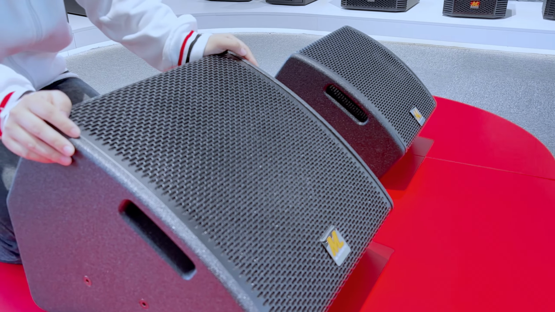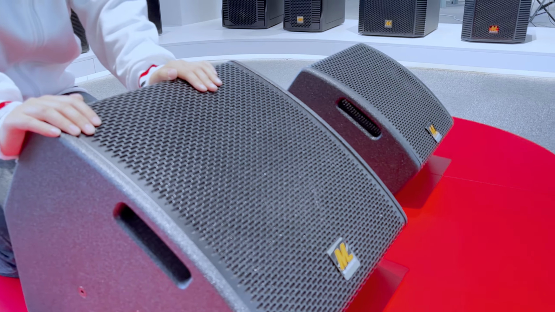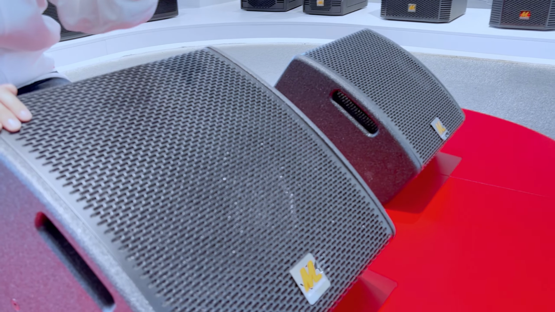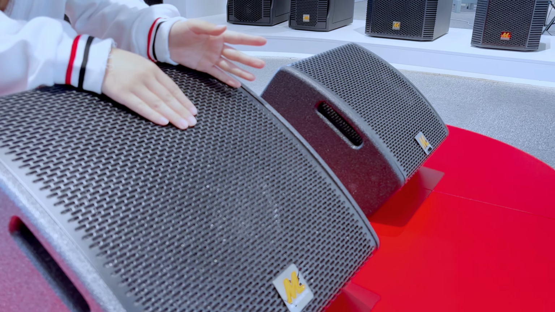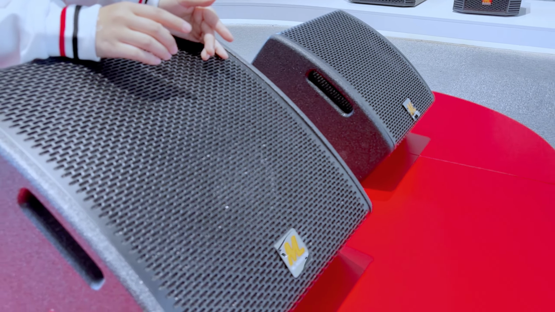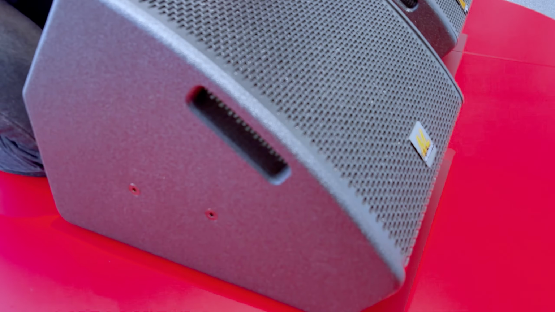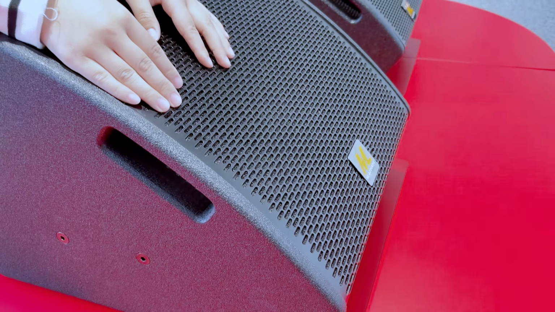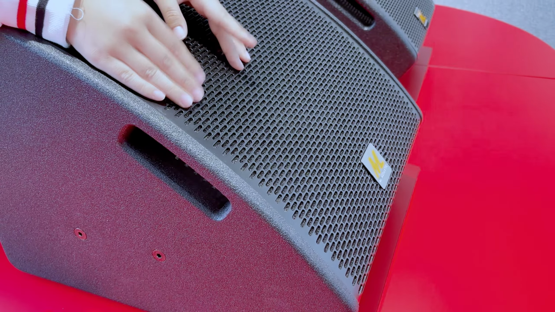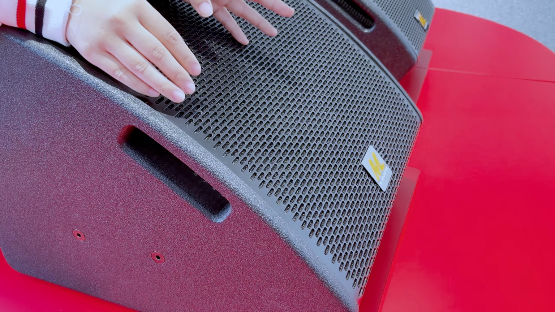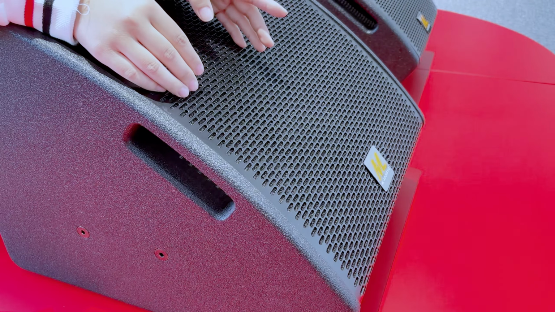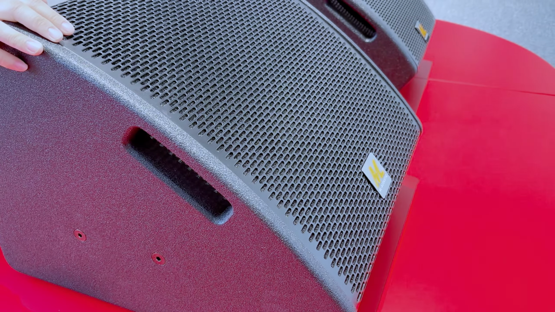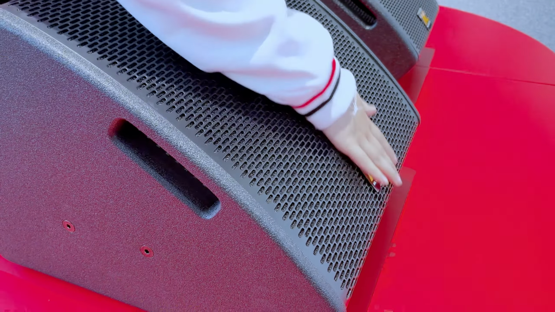Just like I mentioned, this one is the 12 inches coaxial active monitor, so it will match with the 12 inches woofers here with 2.5 inches voice coil. But the compression driver is a little different. This one's compression driver is 1.75 inches here, and you can see the grill here.